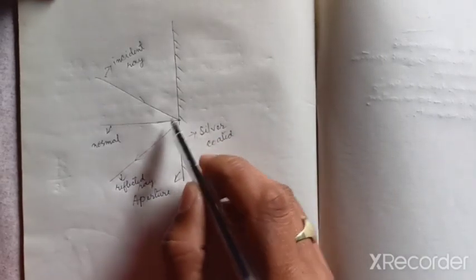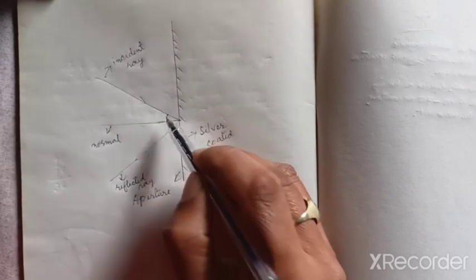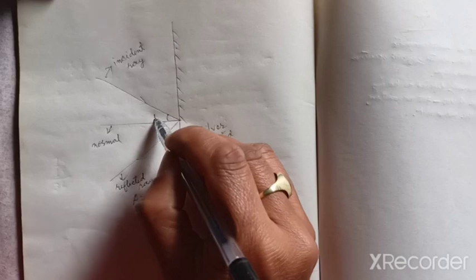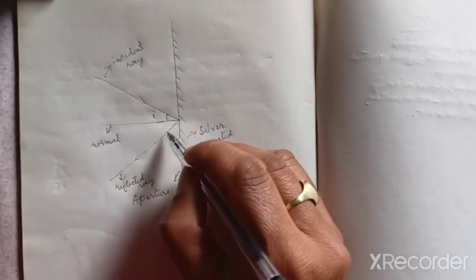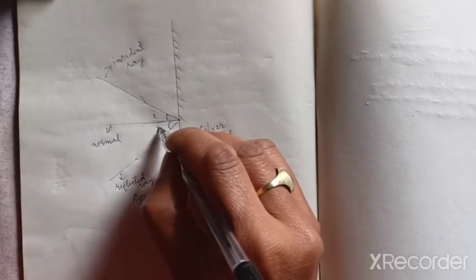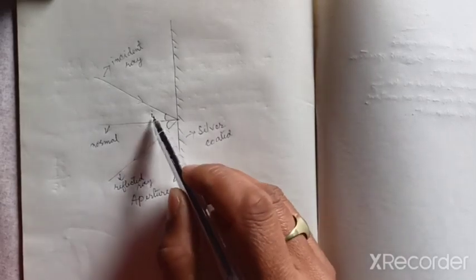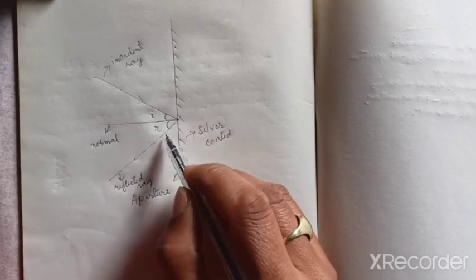Here the angle formed by the incident ray and the normal is called the angle of incidence, and it is represented by a small i. And the angle formed by the normal and the reflected ray is called the angle of reflection.